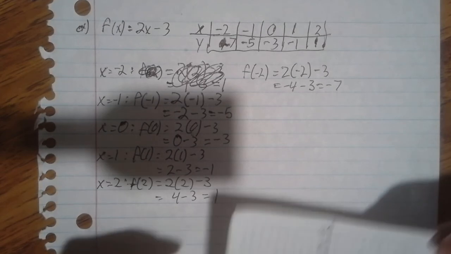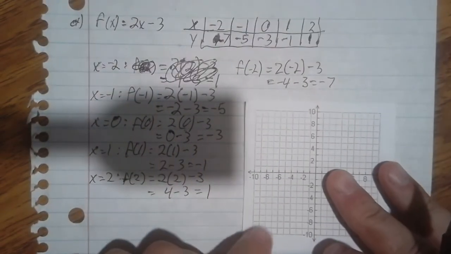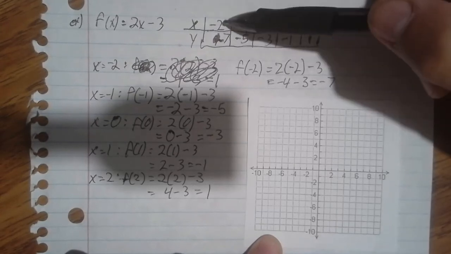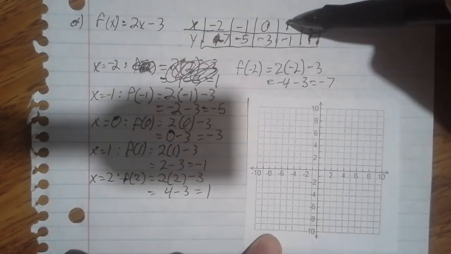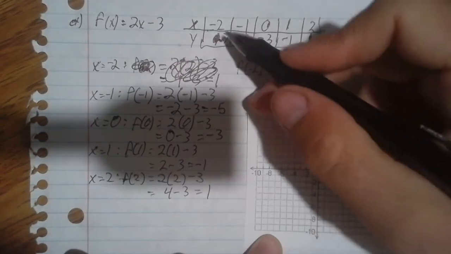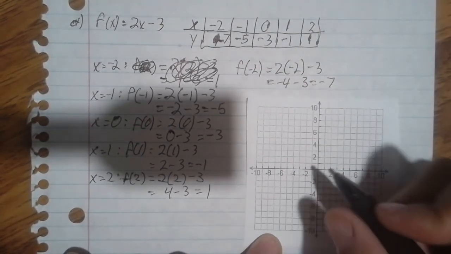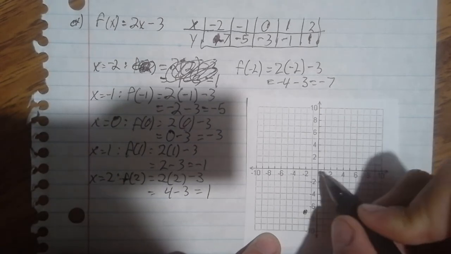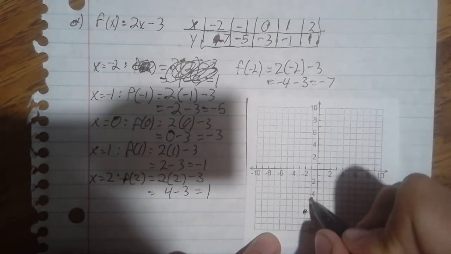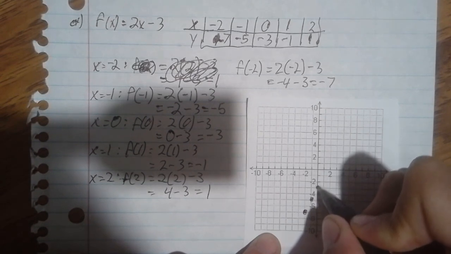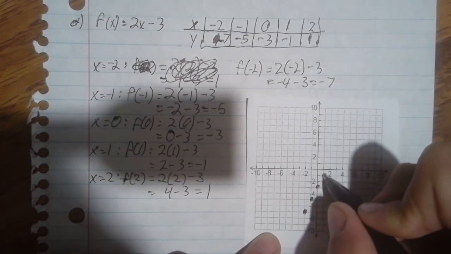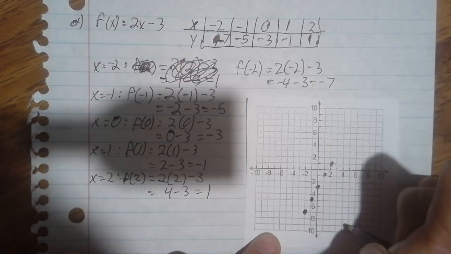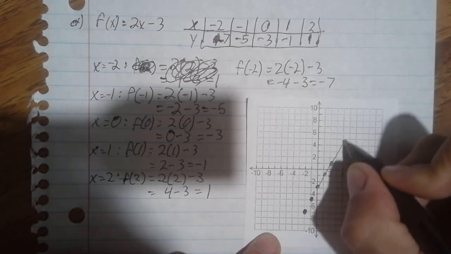So now that we have that all filled out, we can graph. So again, we're just going to graph each point individually and then connect them. So we're going to do -2, -7, -1, -5, 0, -3, 1, -1, 2, 1. Put all the dots on the graph, connect them with a line.